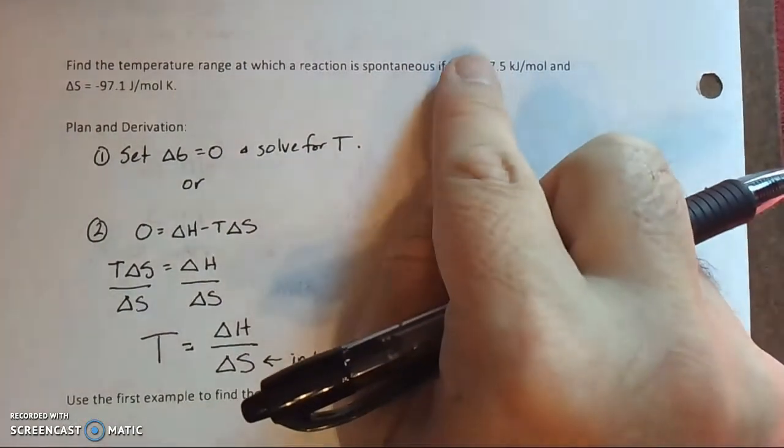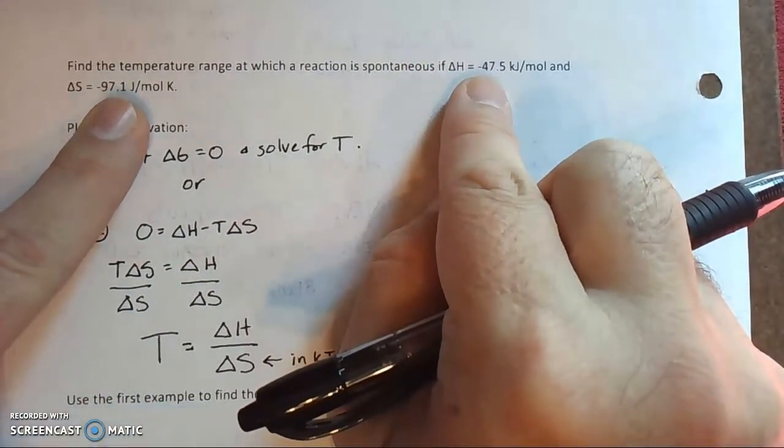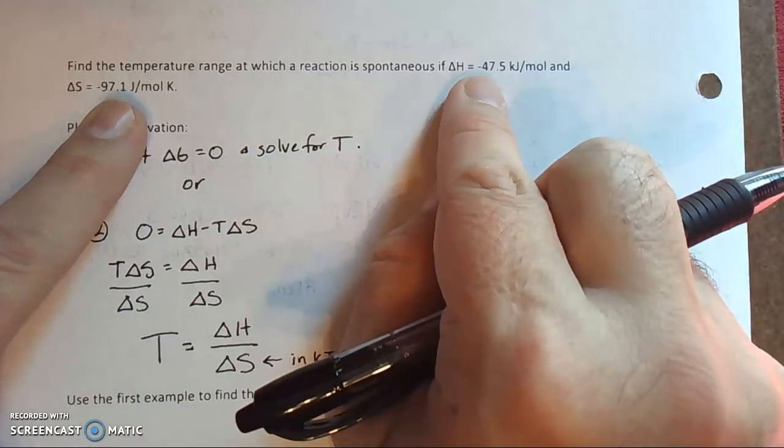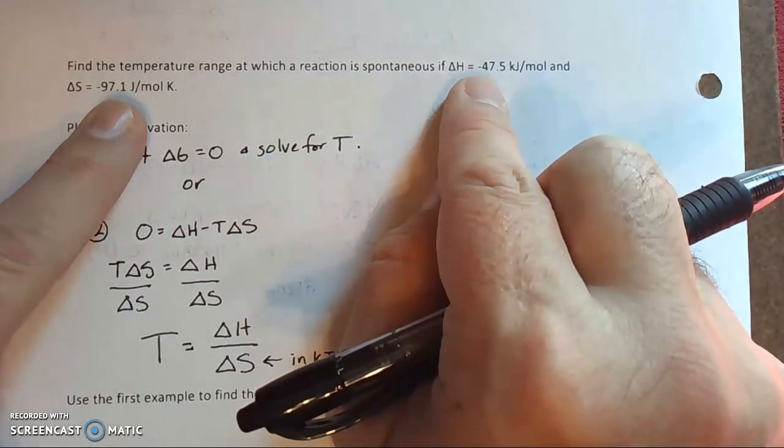So if we are given these two values, they're both negative values. So we know that if they're both the same sign, there's going to be a temperature range at which it's spontaneous.